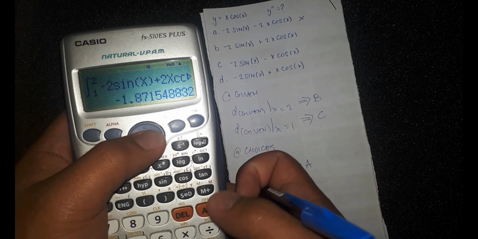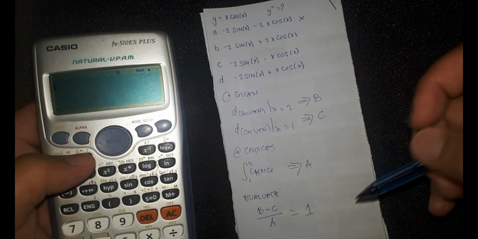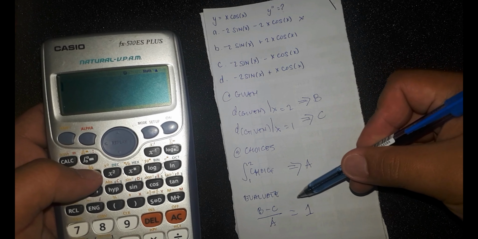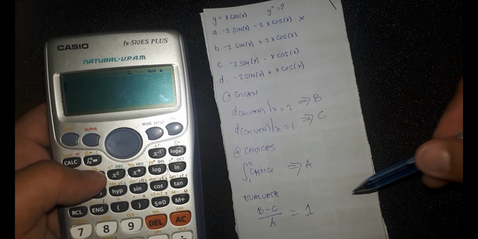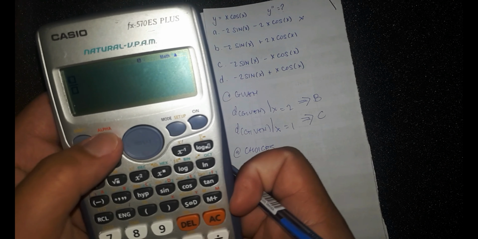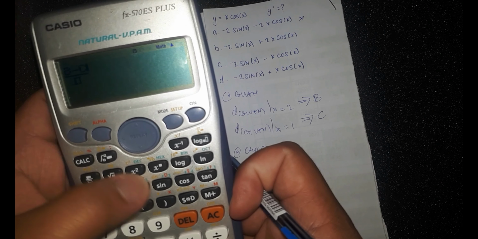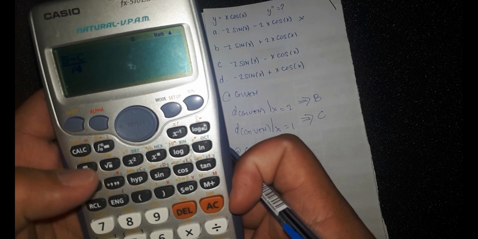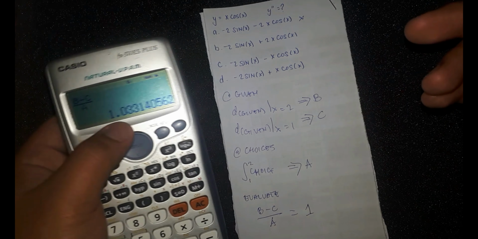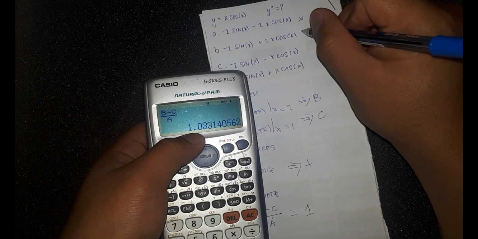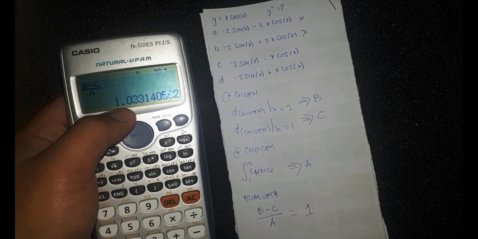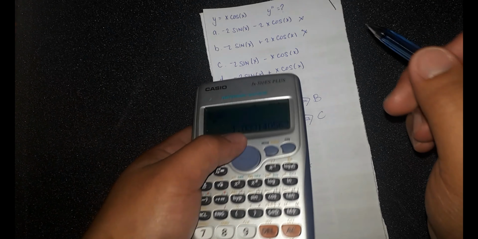Pag may value na ng A, evaluate B minus C all over A. It must be equal to 1. So B minus C all over A is equal to 1.033. So B is not equal to 1. It's not the answer. Let's go to C.